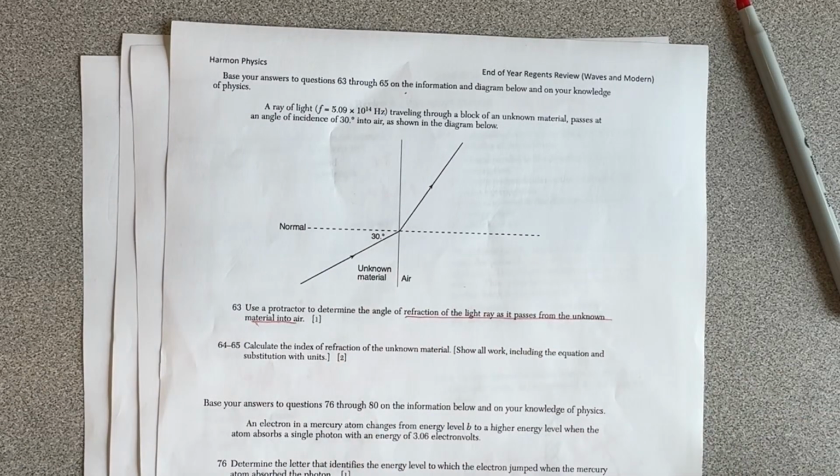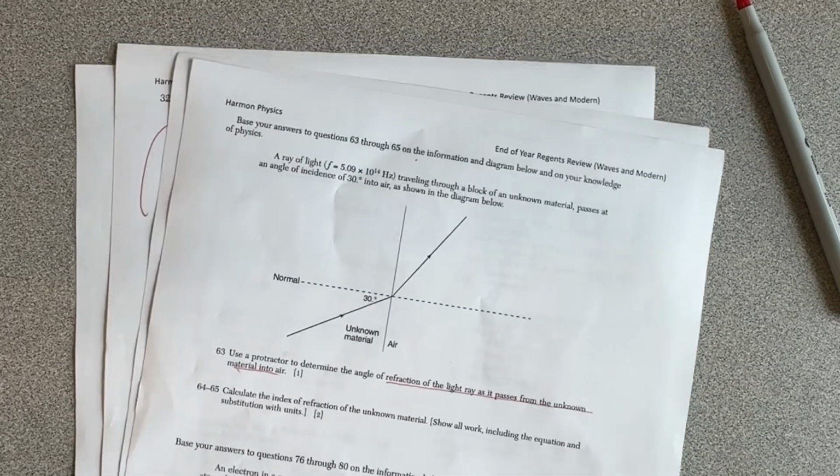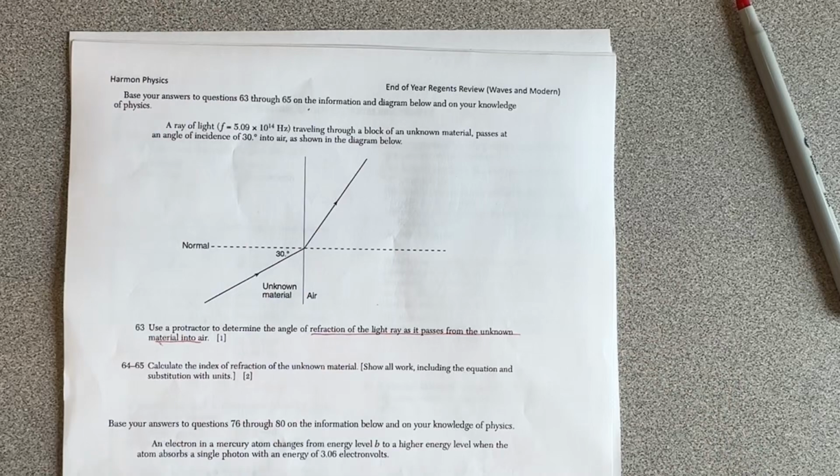All right, so we'll pick this back up here. Last page, not too bad.